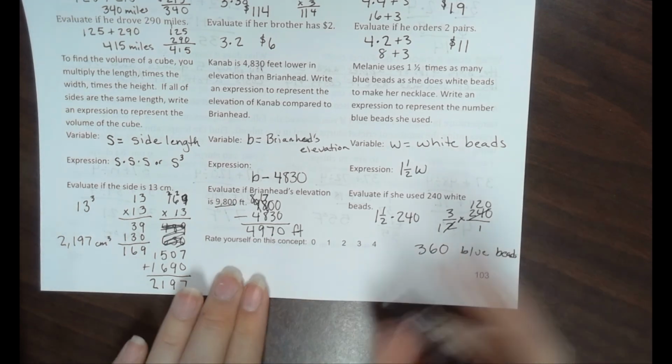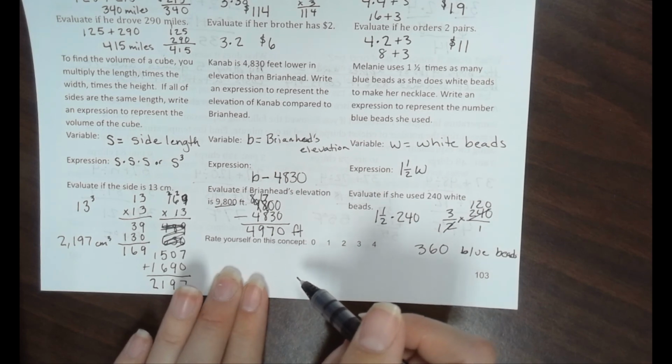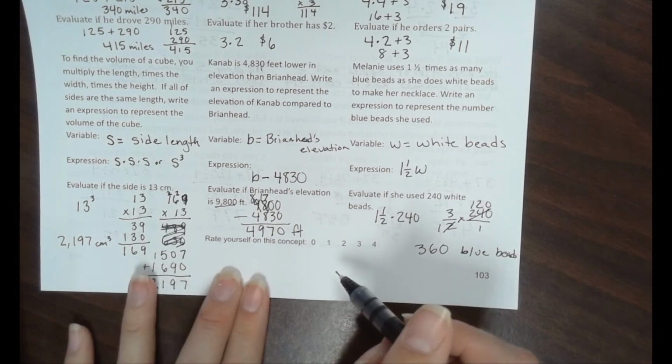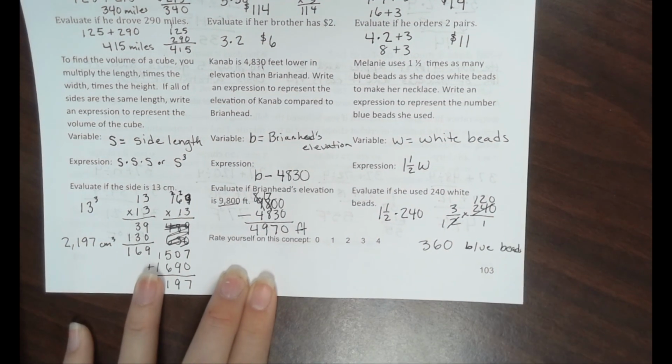Alright, rate yourself on this concept. Can you define a variable? Can you write an expression? And then can you use that expression to evaluate a situation? 0, 1, 2, 3, or 4. Take a picture and turn it in on Google Classroom.